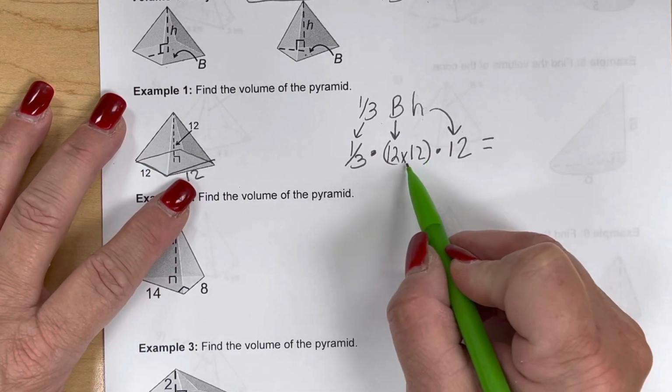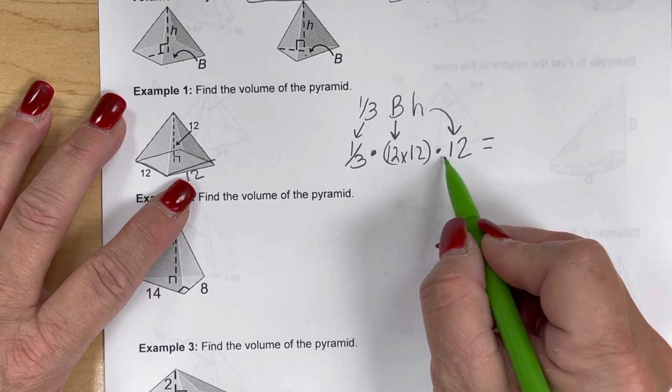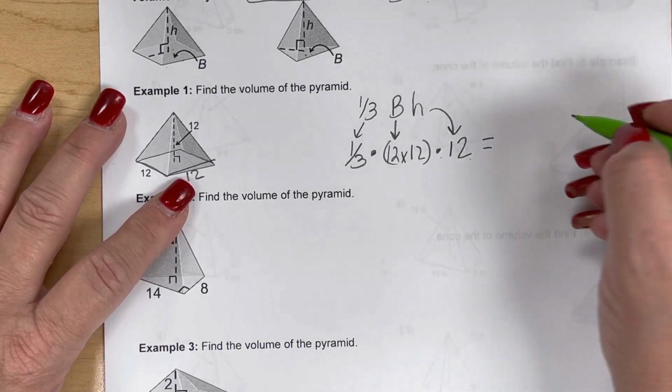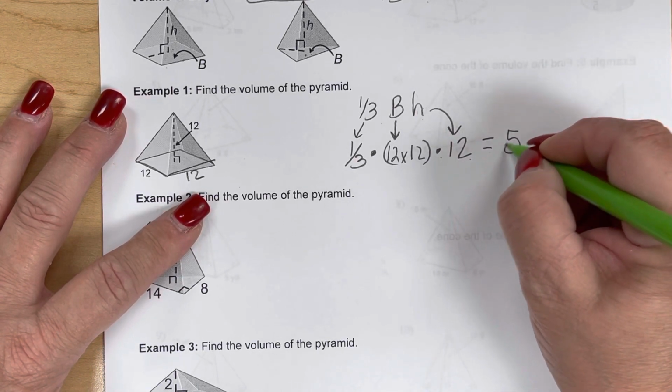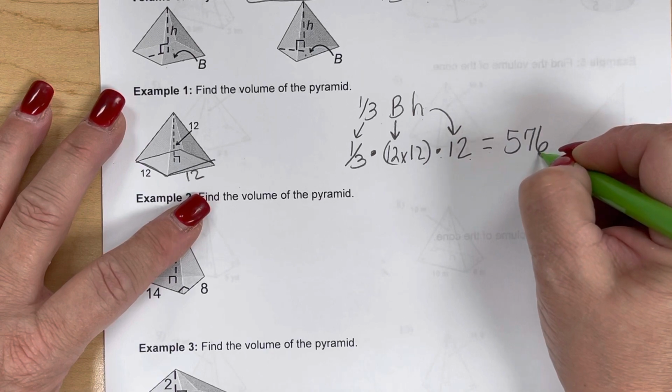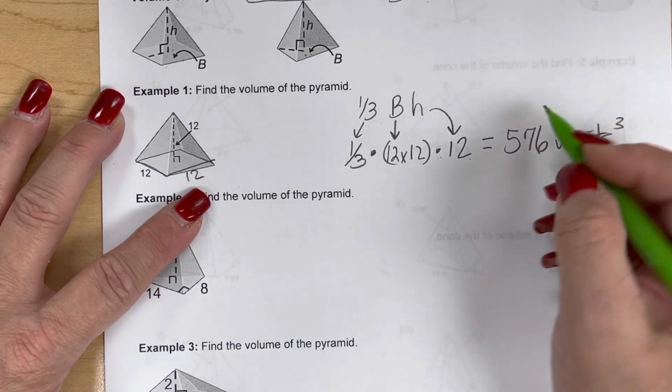Now, when you multiply all these things out, 1/3 times 12 times 12 times 12, always round to the nearest 10th if needed, but you will get 576. Doesn't tell me what, so that's going to be cubic units.